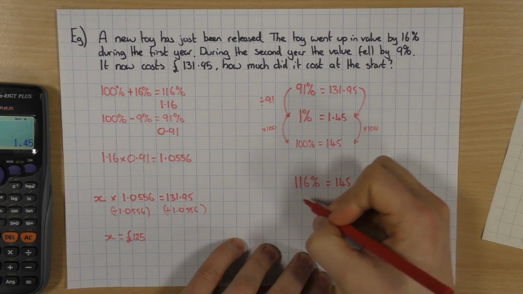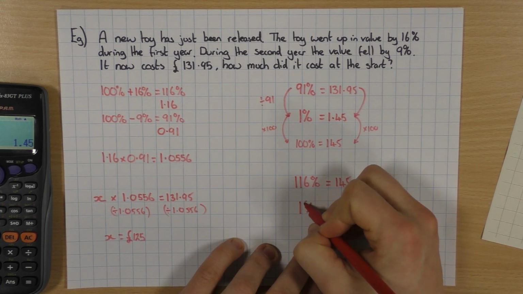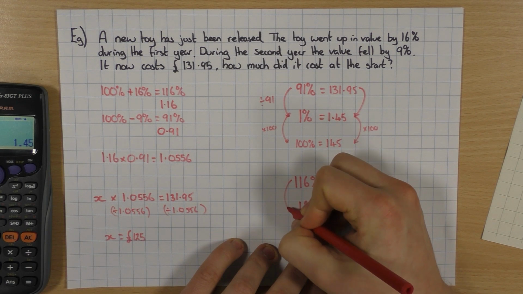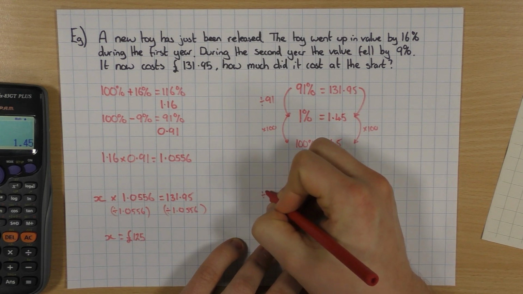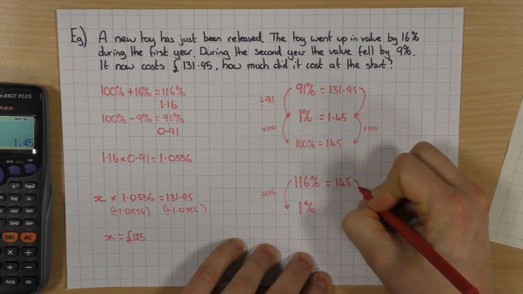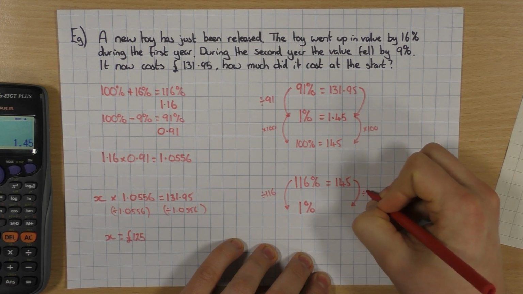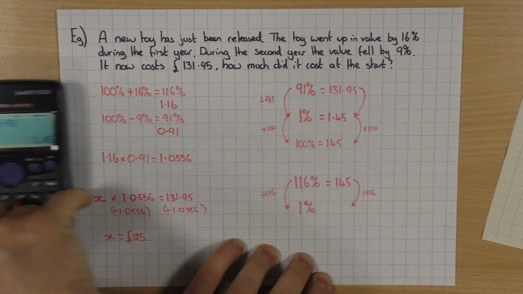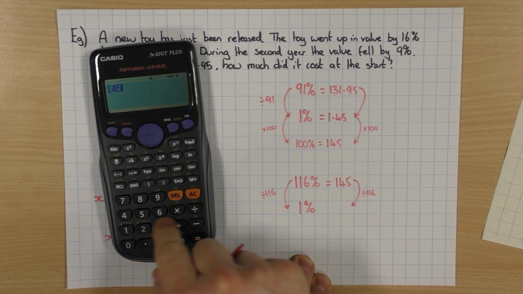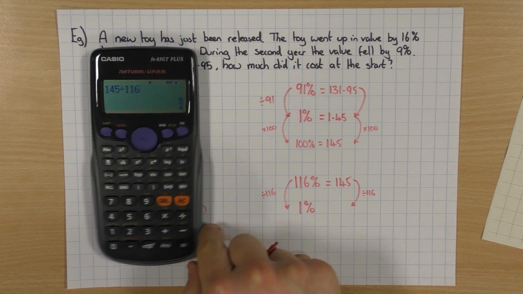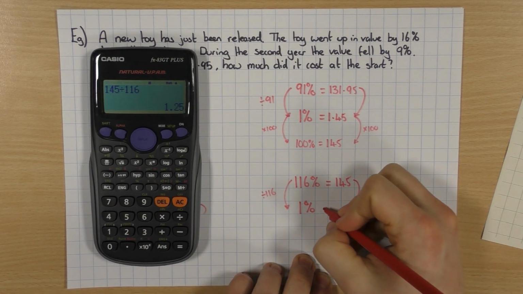Okay, and obviously exactly the same thing, find out what 1% is worth by dividing by itself. So divide by 116. What do we get if we do that? 1.25.